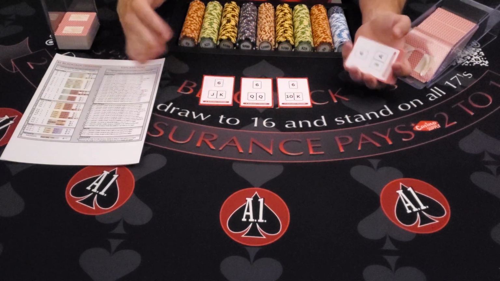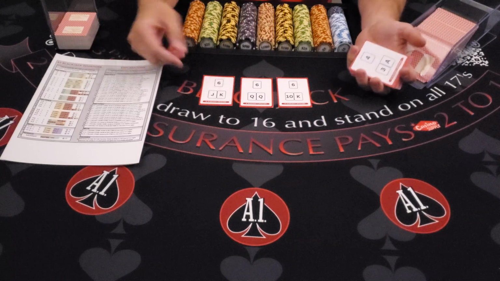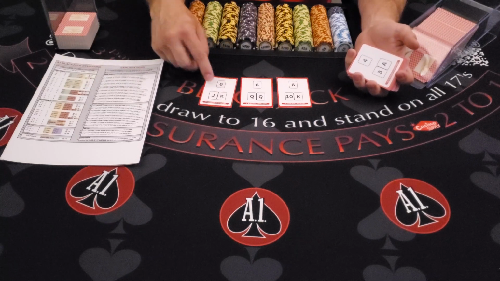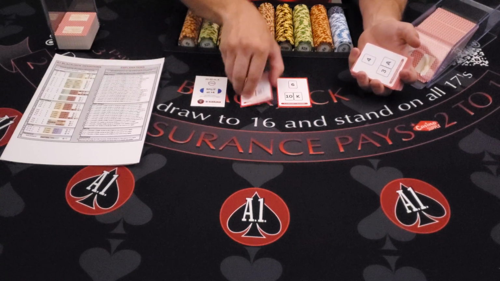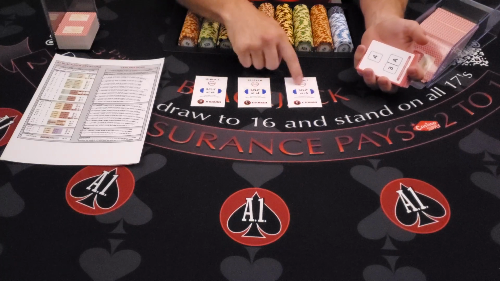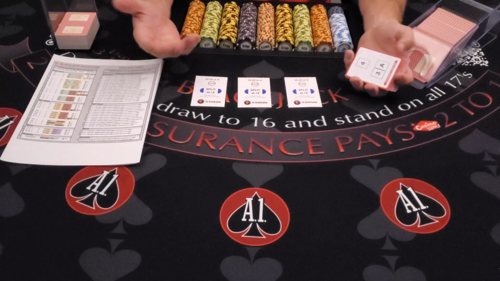So a lot of these are going to be more profitable decisions, like this one, for example, a pair of 10s versus a dealer 6. You want to split those. Of course, these are all the same. You want to split those at a true count of +4 or higher, right?